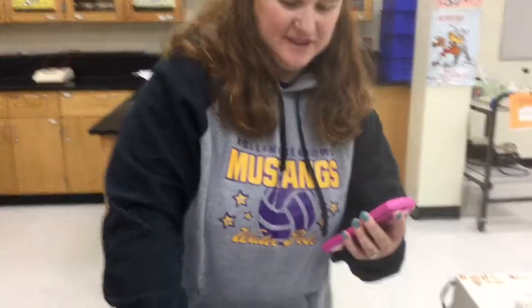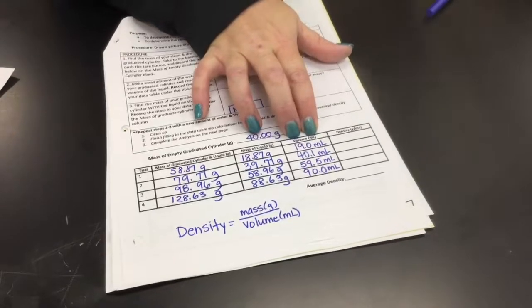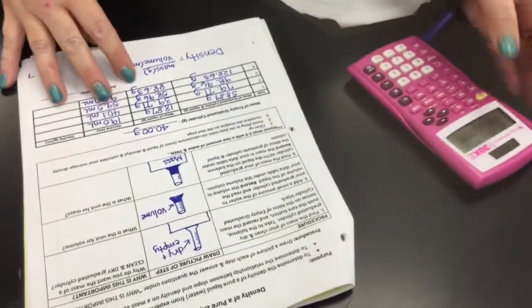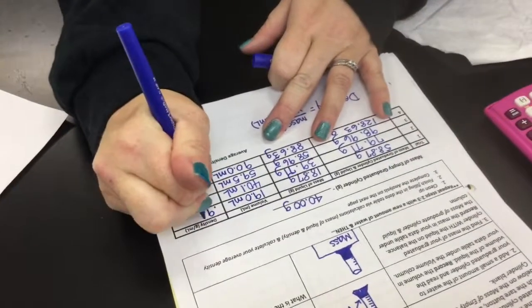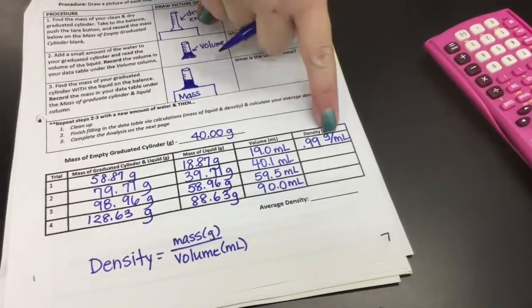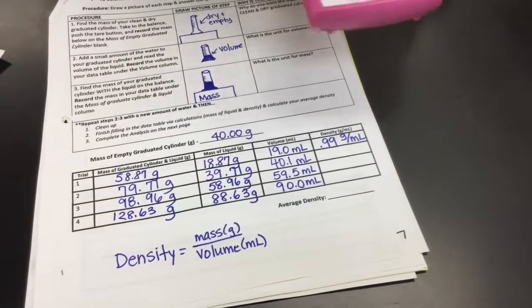Okay, so the numbers that I'm using, we're not using this number, we're using the mass of the liquid divided by the volume of the liquid. So I did 18.87 divided by 19, and I got 0.993 and so on, but I'm just going to write 0.99 grams, to the hundredths place. And we did mass divided by volume, which is grams divided by milliliters. So this is the units of density. Lovely.